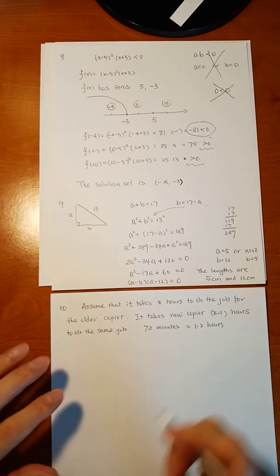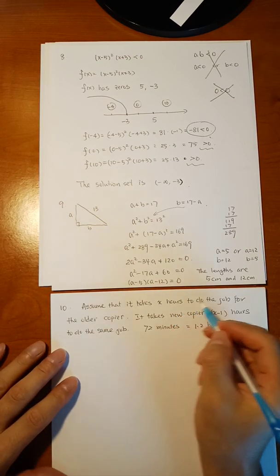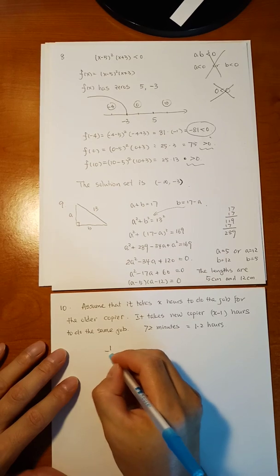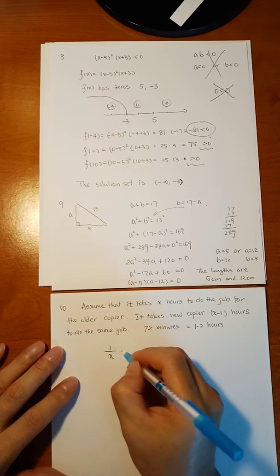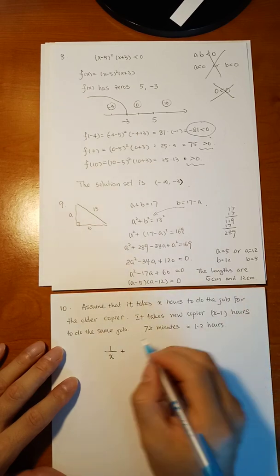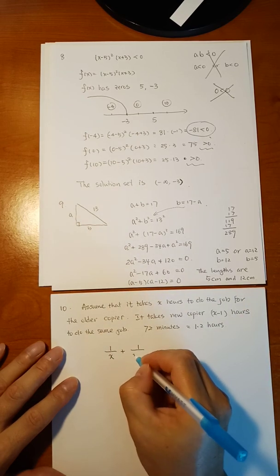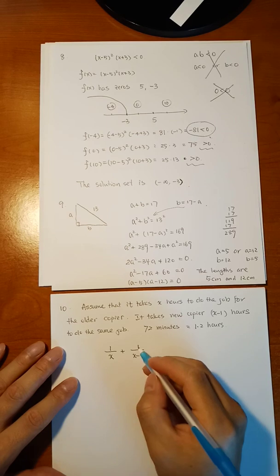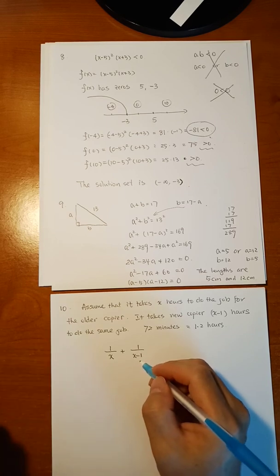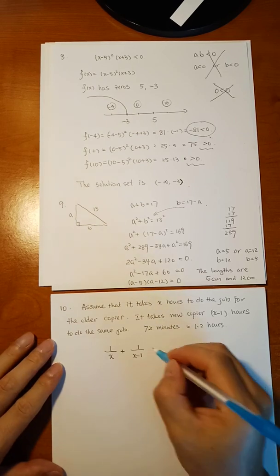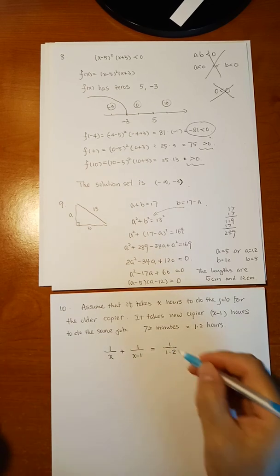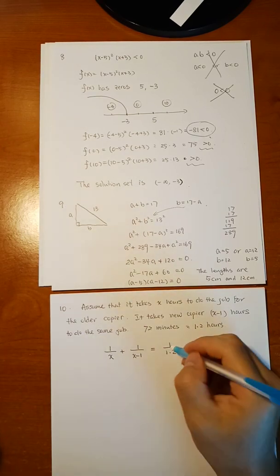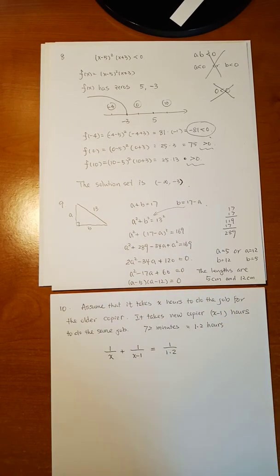If it takes X hours to do one job, then in 1 hour it will do 1 over X portion of a job. For the new copier, 1 hour will do 1 over X minus 1 portion of a job. And in 1 hour together, they do 1 over 1.2 portion of the job.